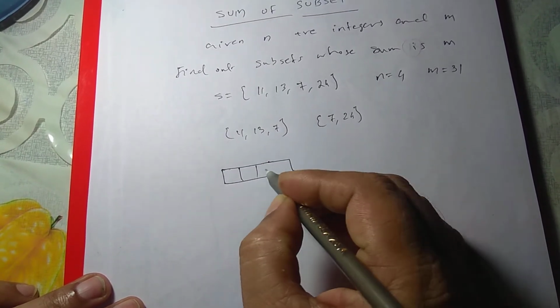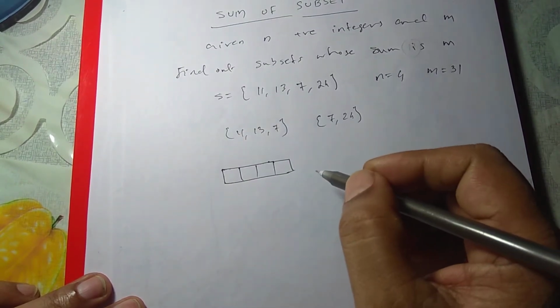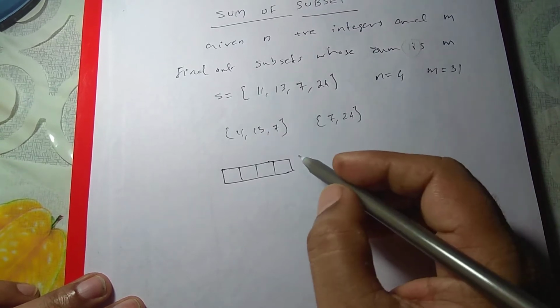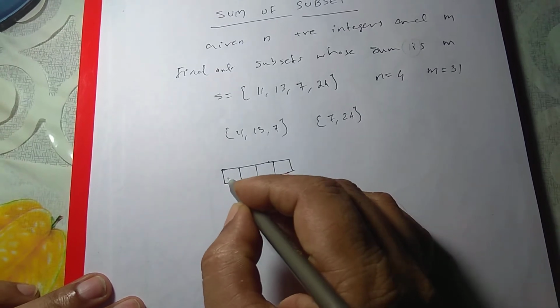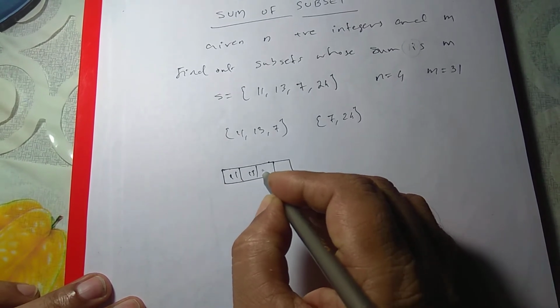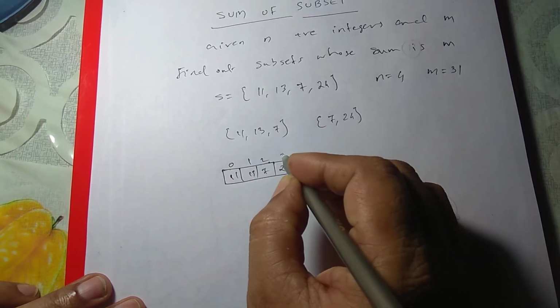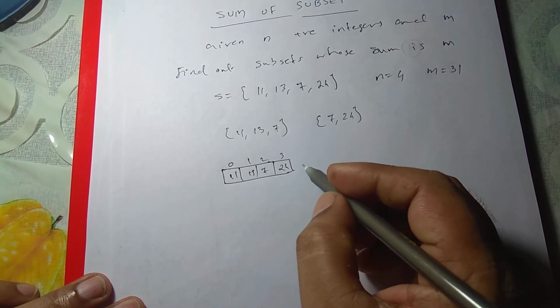That is one way of representing the resultant subset. Our array is 11, 13, 7, 24, with elements at index 0, 1, 2, 3. 11, 13, 7 is one combination.